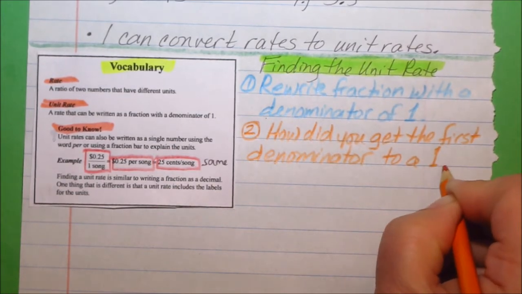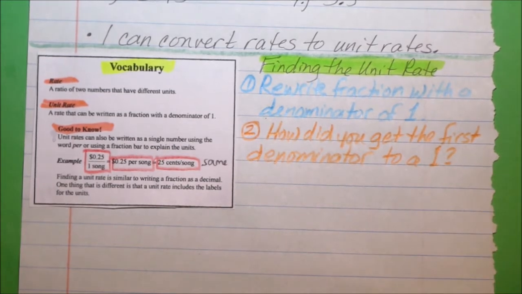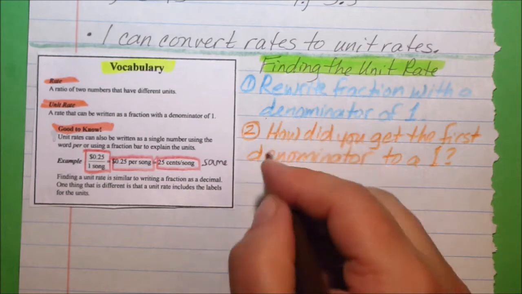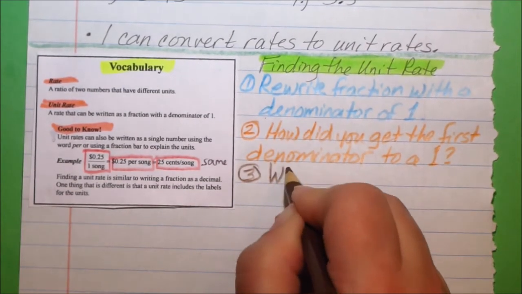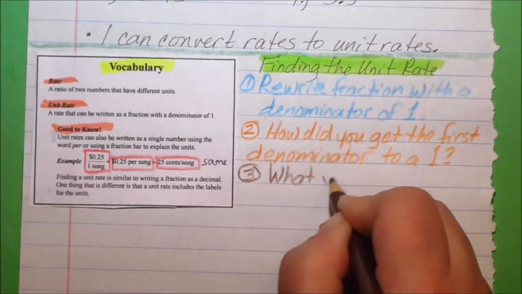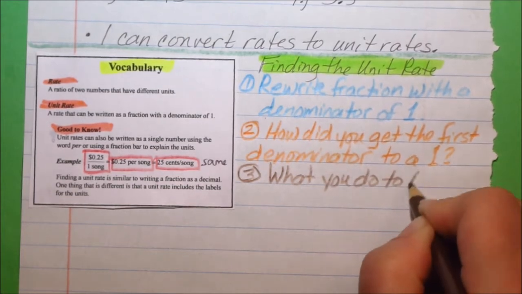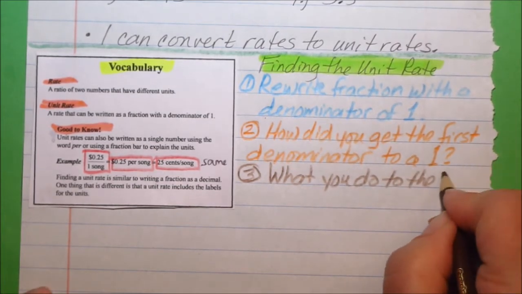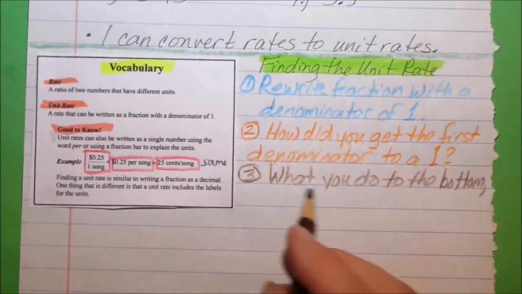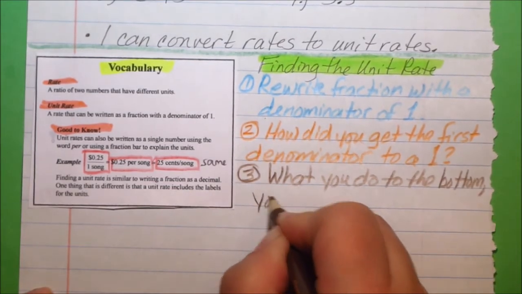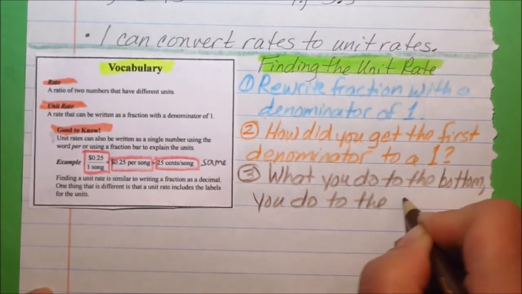Okay, think again of making equivalent fractions. Okay, how'd you do that? That's step 2. And then step 3, and you all know this one well, what you do to the bottom, bet you can finish this, you do to the top.